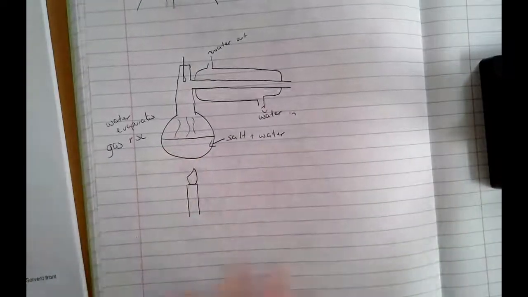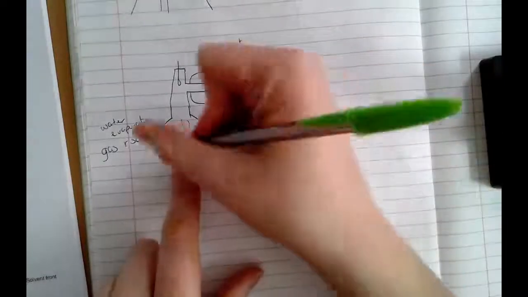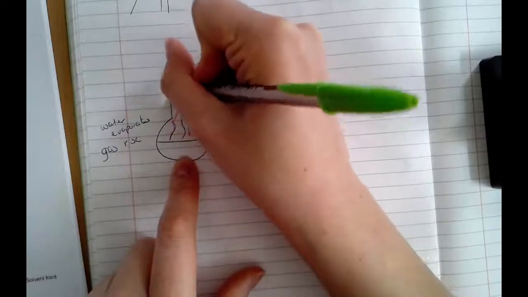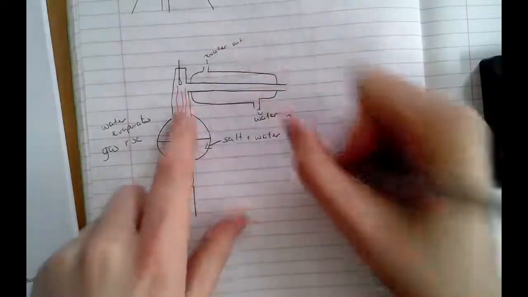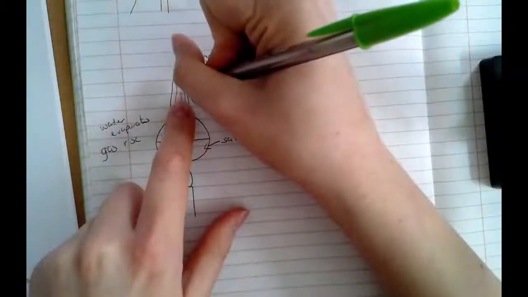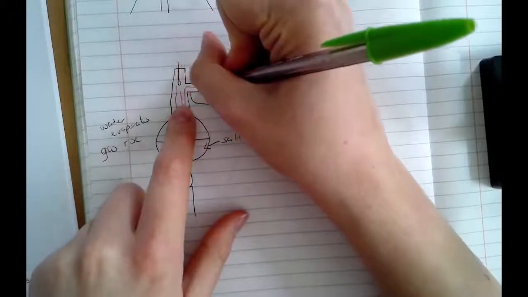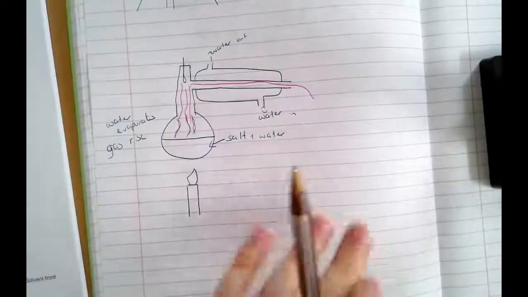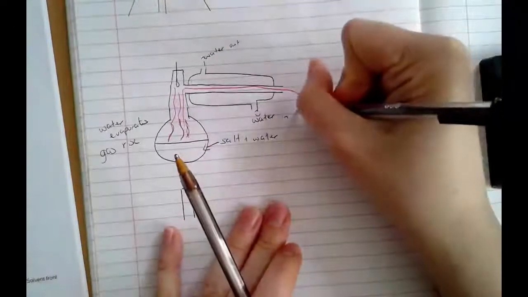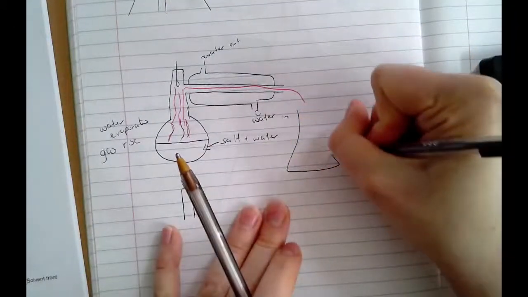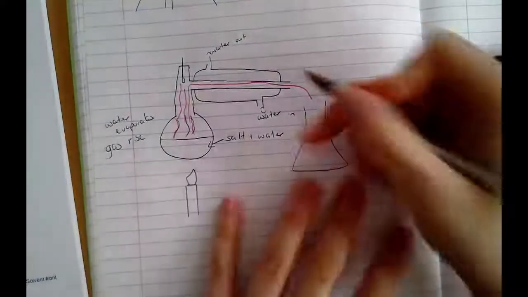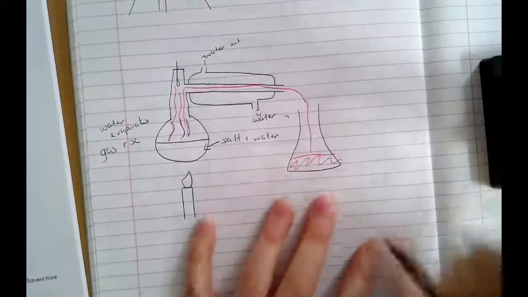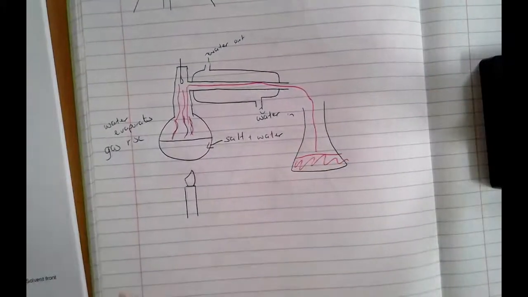So if I track what's happening with the water here, I'm going to use pink. These are the water vapor. It's rising up, rising, rising, rising. It hits the condenser and it cools down, and then that water is going to move along the condenser and it's going to be collected in a conical flask. It's going to be collected here in the conical flask.